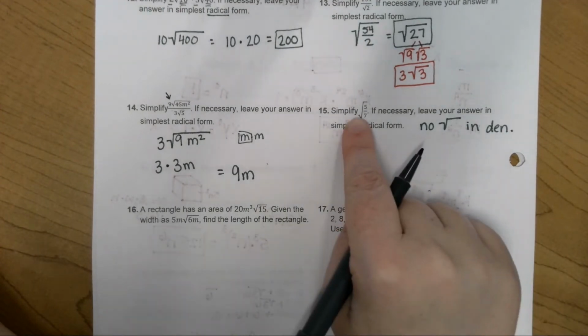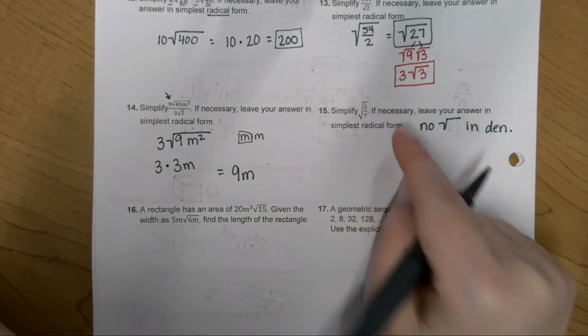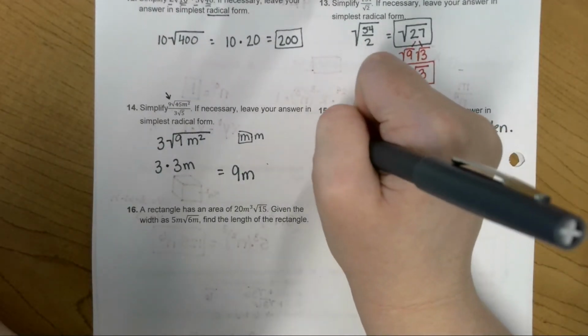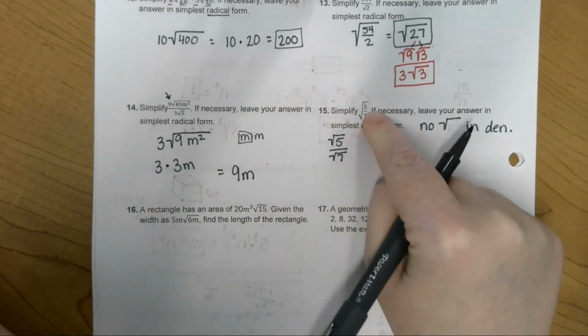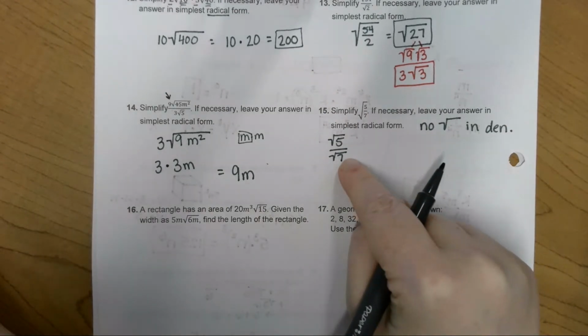A lot of people are going to say, well, there isn't one. That's just one big radical. This is the same thing as square root of 5 over square root of 7. We cannot have that square root 7 in the bottom. It's bad.